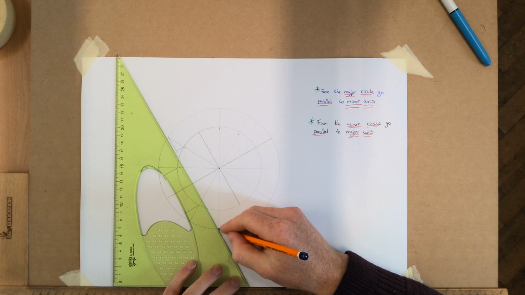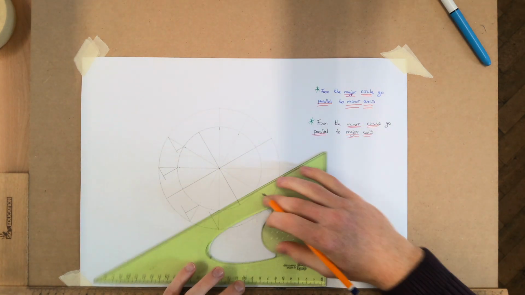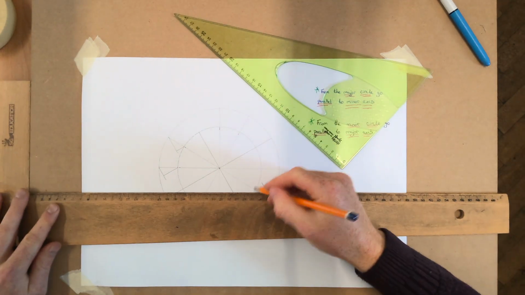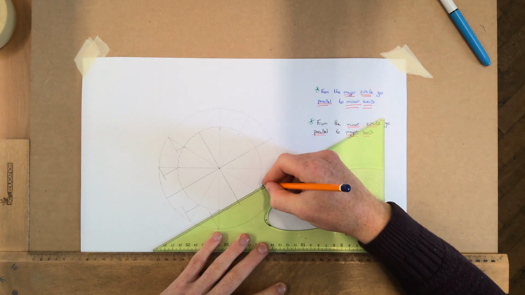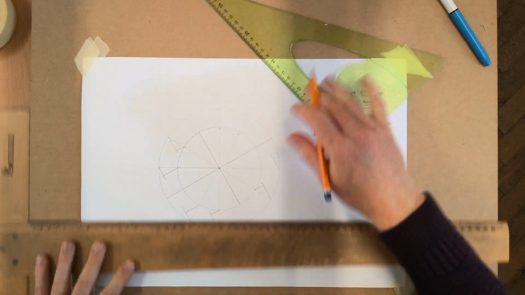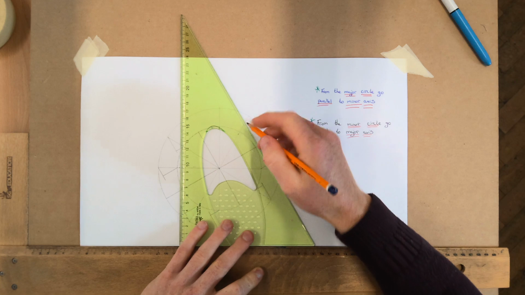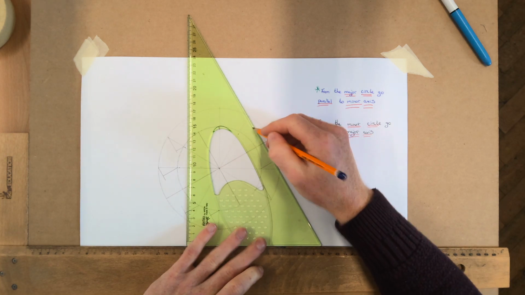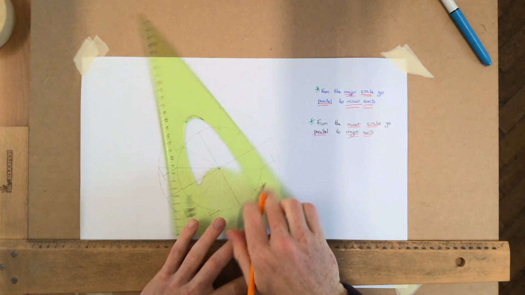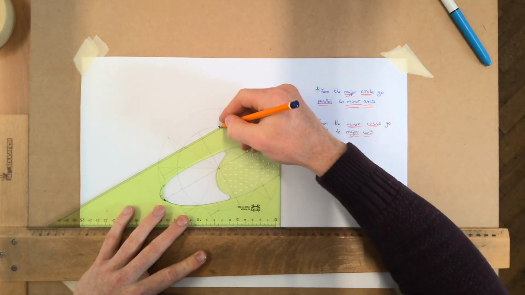From the major circle, you go parallel to the minor axis. From the minor circle, you go parallel to the major axis. Major circle, parallel to the minor axis. Minor circle, parallel to the major axis. Major circle goes parallel to the minor axis, and the minor circle parallel to the major axis. My last one, major circle parallel to the minor axis, minor circle parallel to the major axis.